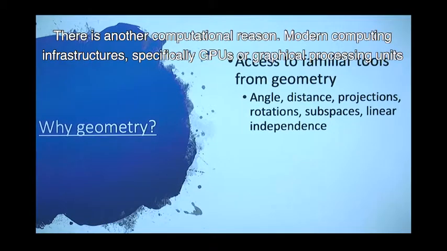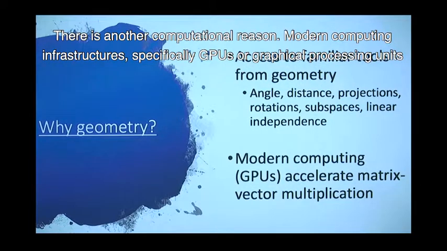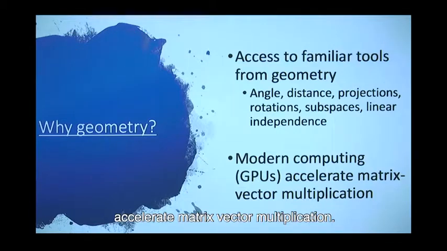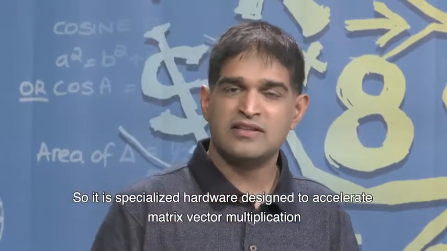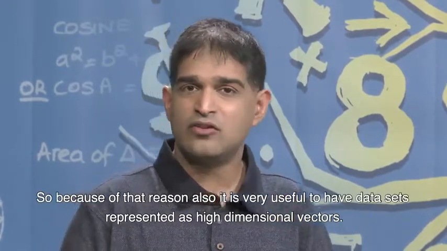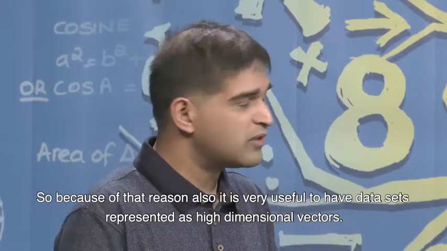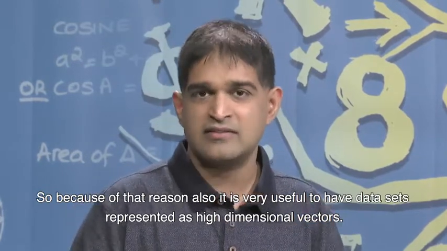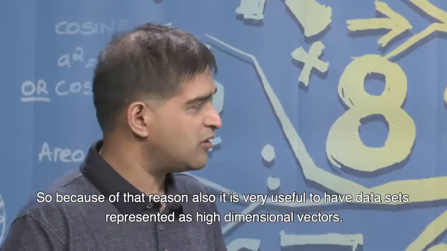There is another computational reason. Modern computing infrastructure, specifically GPUs or graphical processing units, accelerate matrix vector multiplication. It is specialized hardware designed to accelerate matrix vector multiplication. So, because of that reason also it is very useful to have data sets represented as high dimensional vectors.